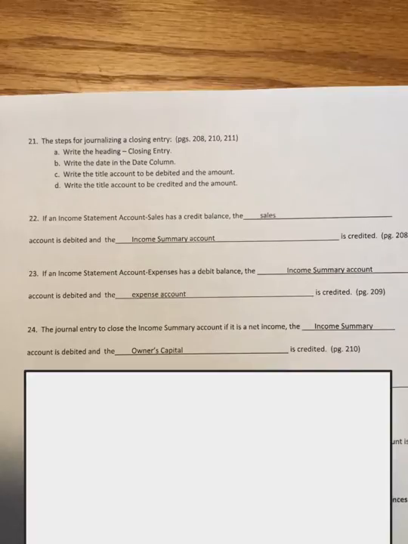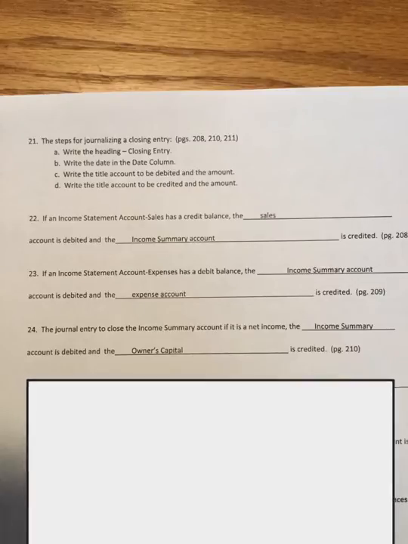The journal entry to close the income summary account, if it is a net income: the income summary account is debited because if it is a net income, income summary is going to have a credit balance. In order to close it, we need to debit it, and then we're going to credit owner's capital, which would increase owner's capital. Net income increases the value of our business.